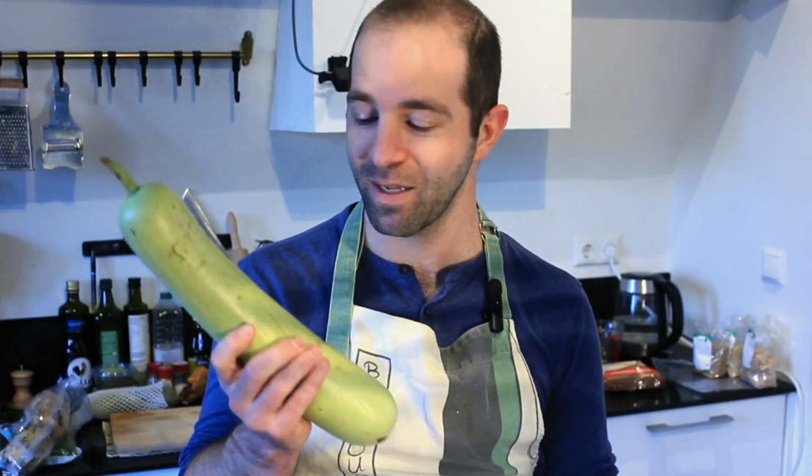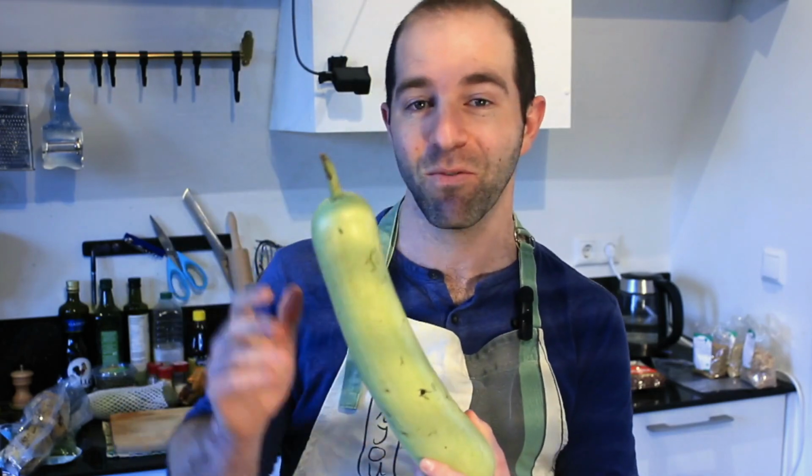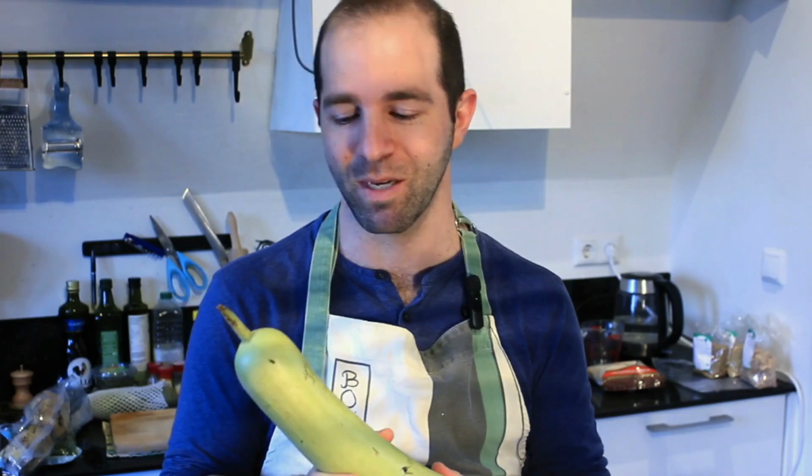What I have in my hand is a bottle gourd. I went to my Indian grocer in the bottom of the fridge and I couldn't even figure out what this was. I had to go ask the cashier, and he originally thought it was a type of eggplant. And he actually called up, I think, one of his coworkers, and he was like, "What is that that's in the fridge?"